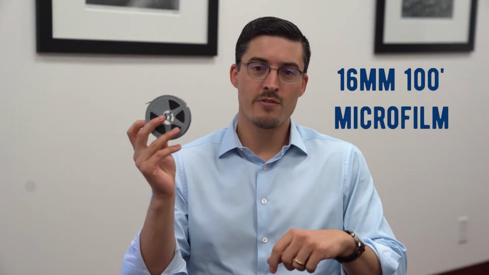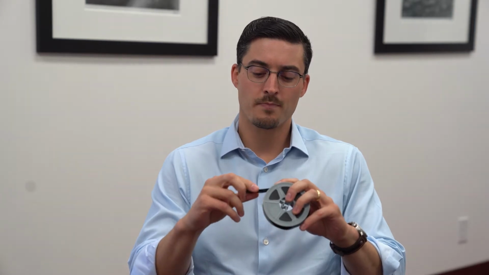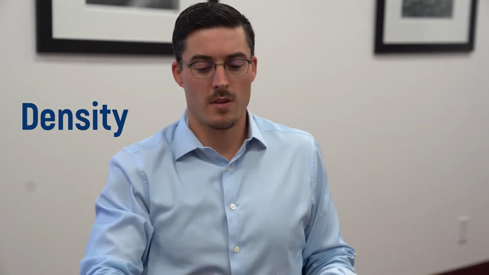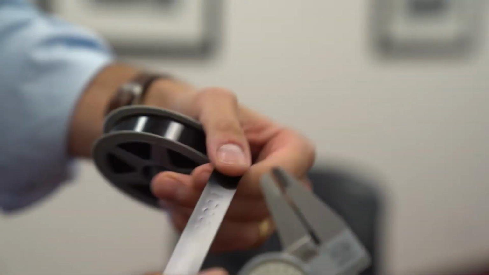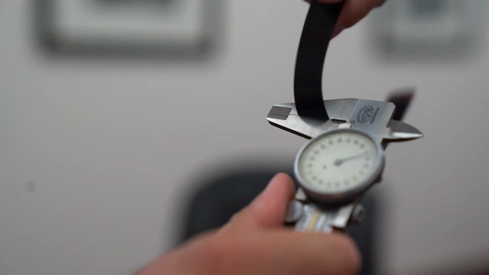So we have here one roll of 16 millimeter 100 foot film, and there are a couple different ways to determine what type of film you have, and one of them is actually by taking the density of the film, which I'll do now. And I have these things called calipers, which you may or may not have. If you have them, you're very lucky and you can tell, but it's one way to determine what kind of film you have. So I'm going to take the caliper, put it over the film, squeeze it down, and I'm going to try to get you focused here.